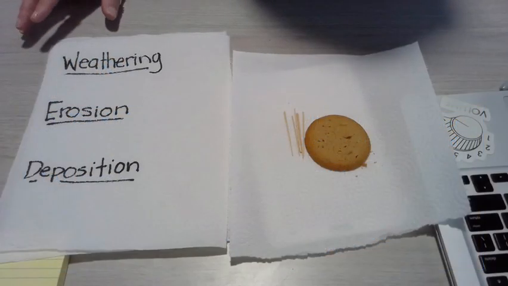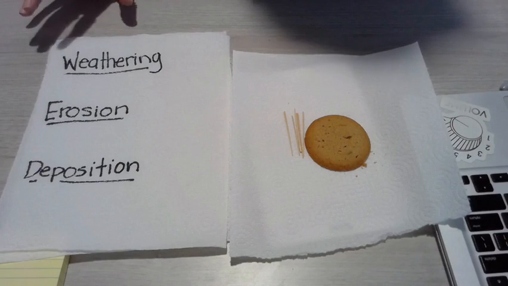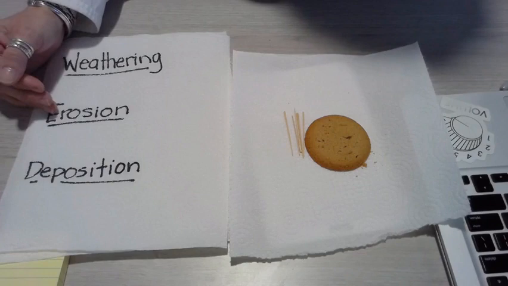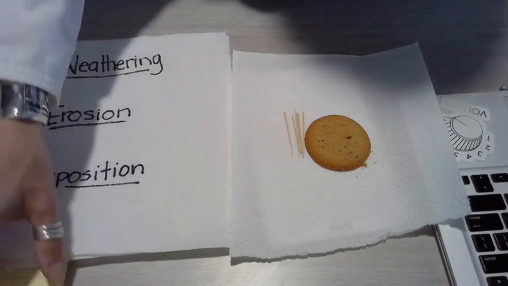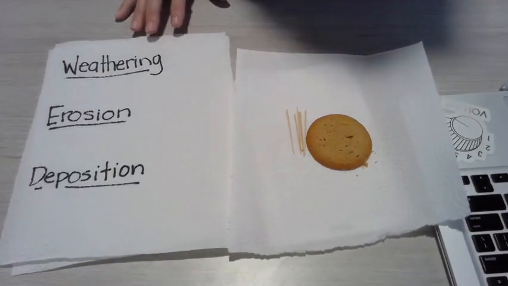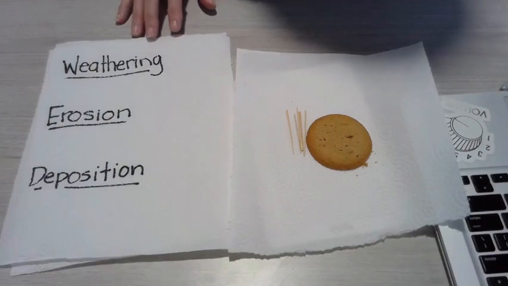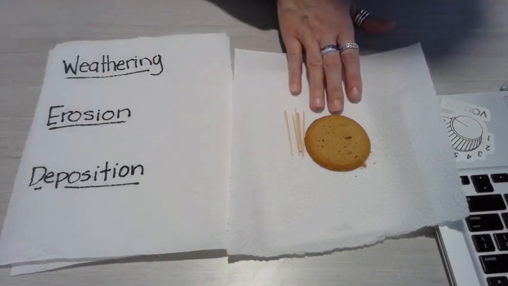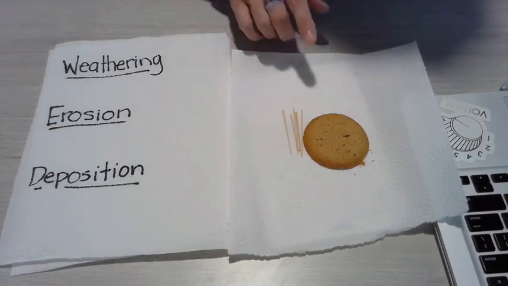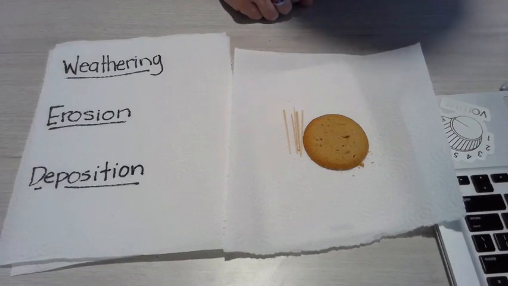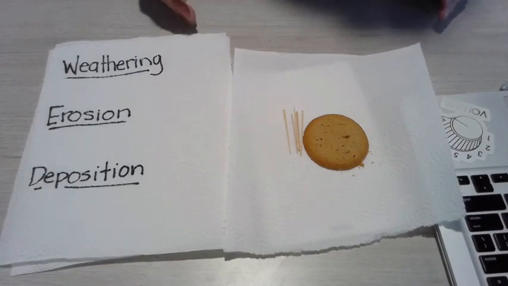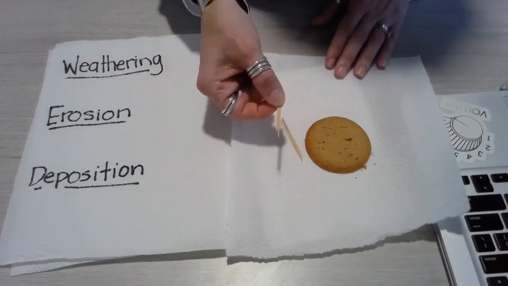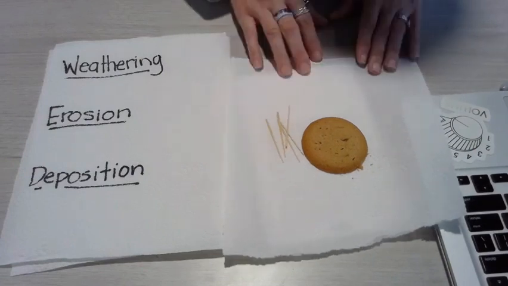Today in science class, we're going to be doing a pretty fun model to really help us understand the three concepts of weathering, erosion, and deposition. We're going to be looking at one more cause of weathering, erosion, and deposition by using a cookie. So if you're at home and you have a cookie and you want to try this right alongside us, or in your class, all you need is a cookie and some toothpicks. Skewers or any small sticks work.